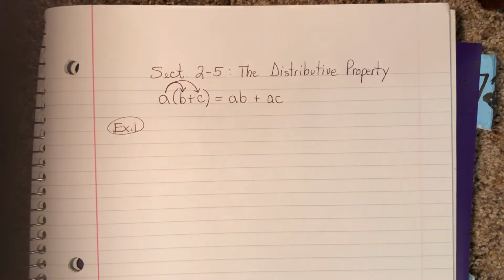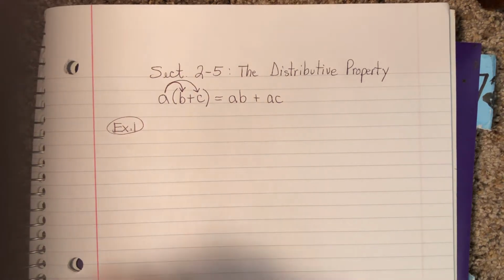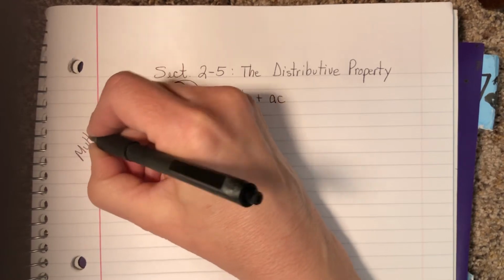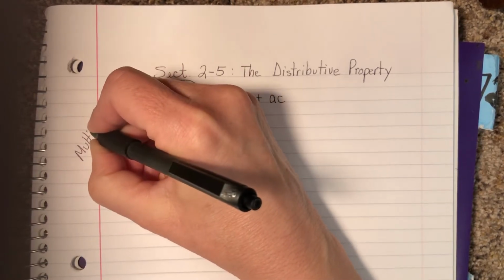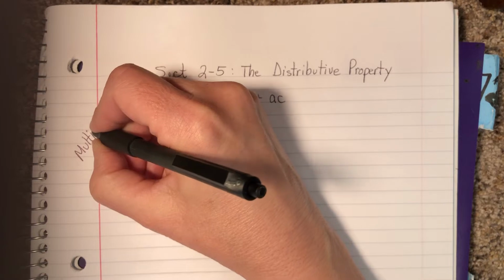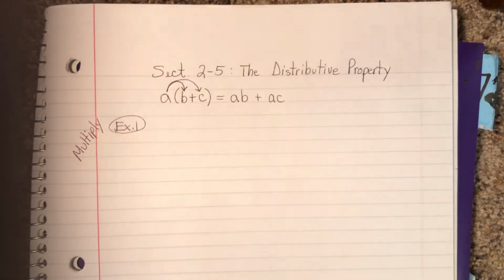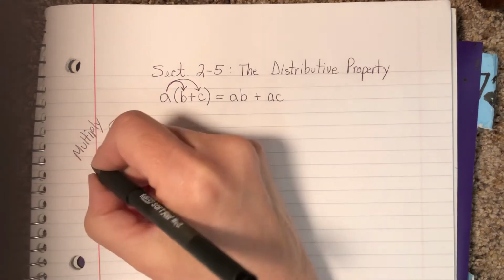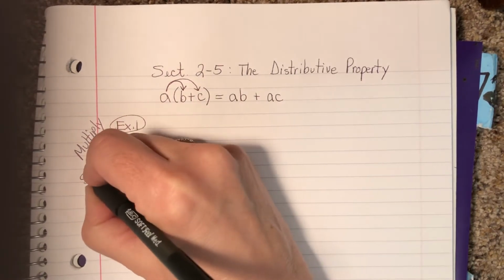I think I might just start numbering these. The directions are just going to say multiply, or they might say, it kind of depends, or they might say simplify.